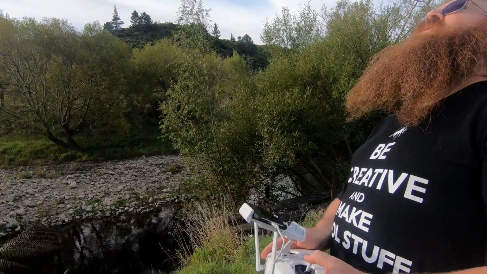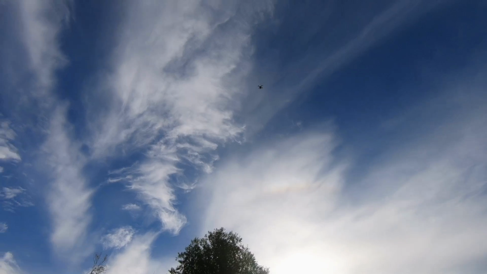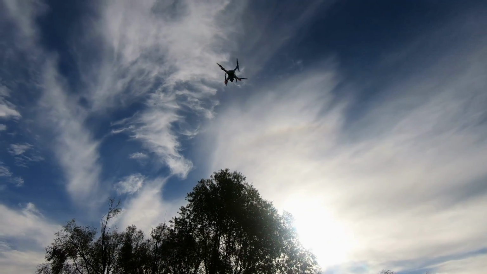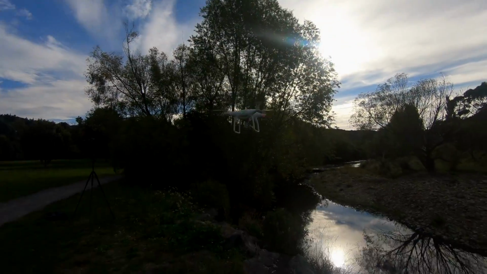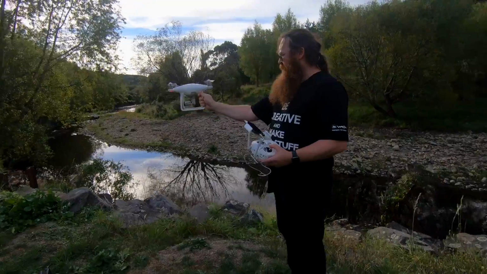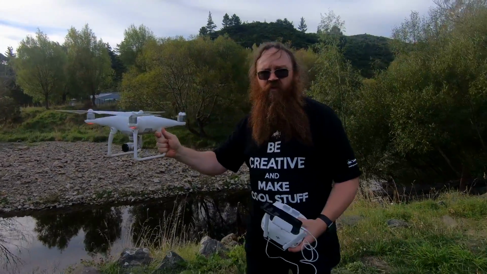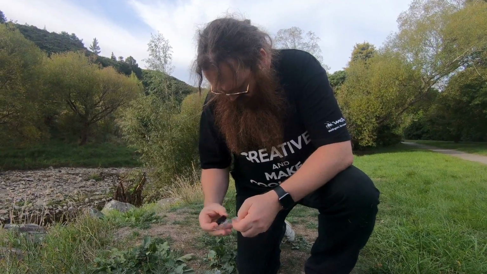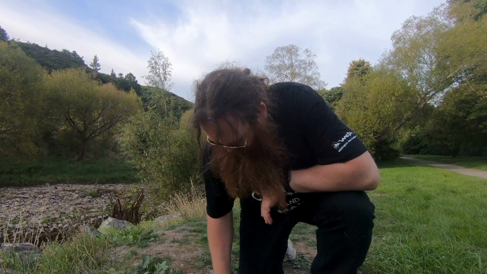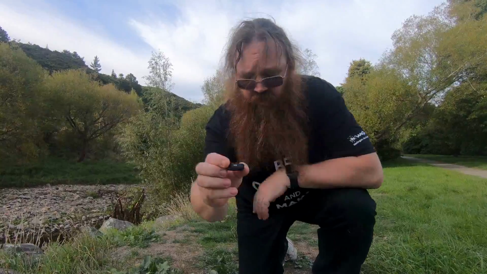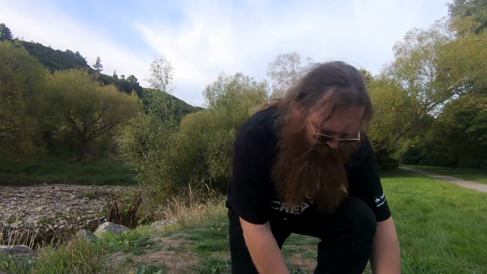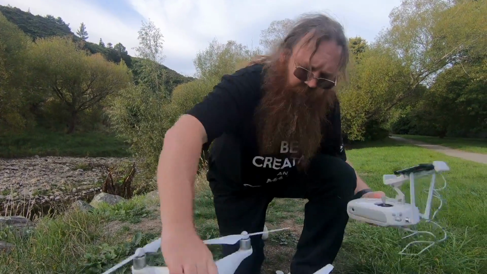Bring it back and we'll put the ND8 on it. That's our pros landed drone, by the way. So that's the ND4 coming off, and the ND8 going on. These seem to sit quite nicely and firmly over the lens. You can see it there.